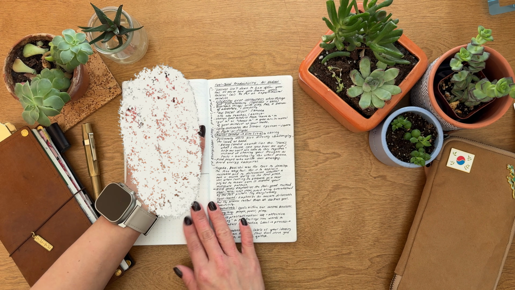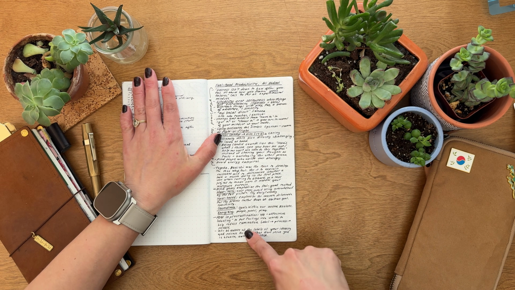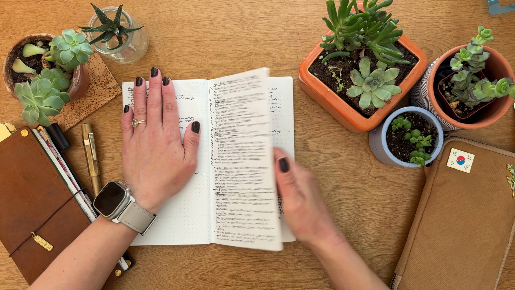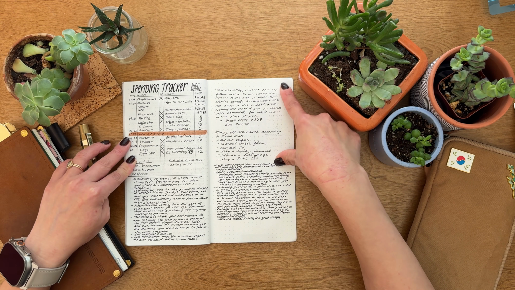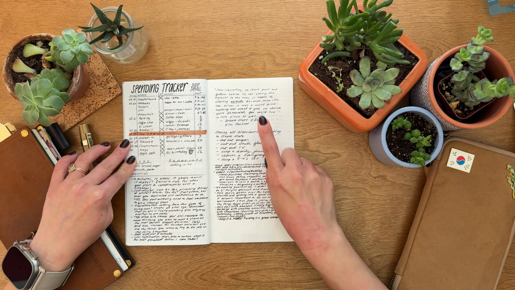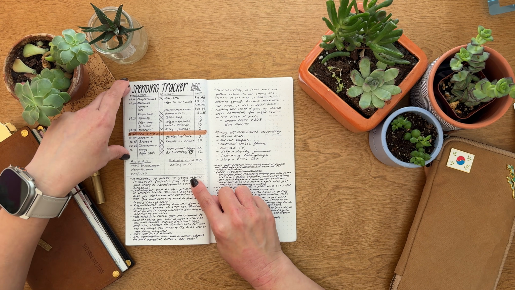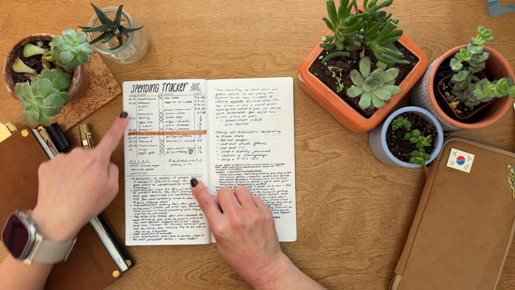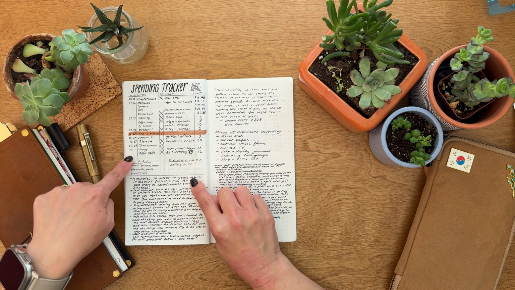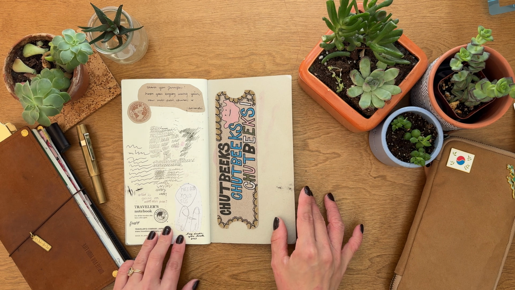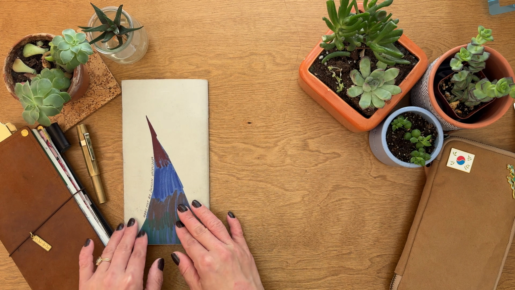I have work notes here and then more book notes over here that I was just finishing out this notebook with. Some random book quotes from Dream State, which is a delightful book, and this very poorly executed spending tracker that I ditched after a mere 6 days. So there's that. Just some fun stuff here.